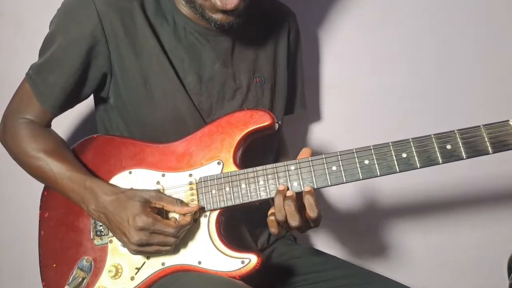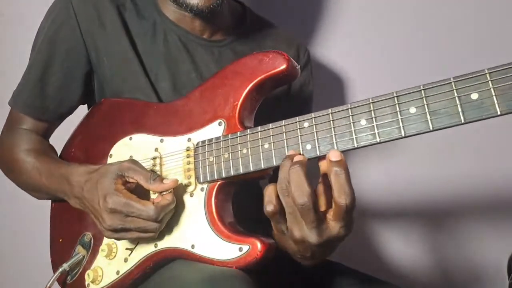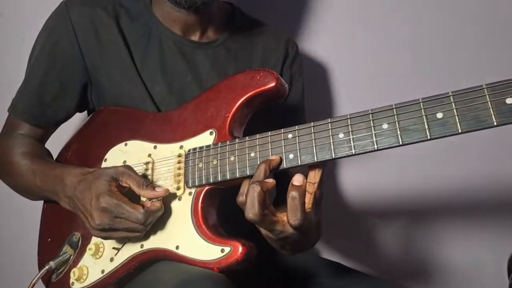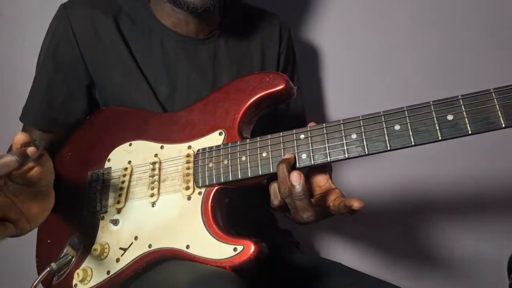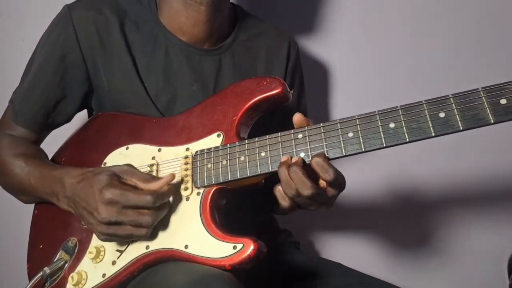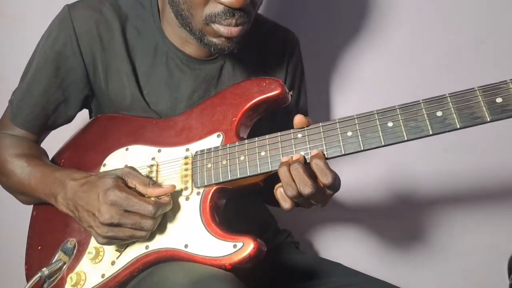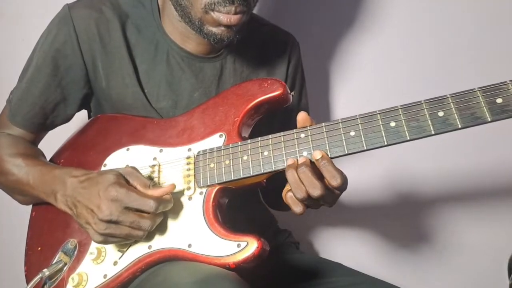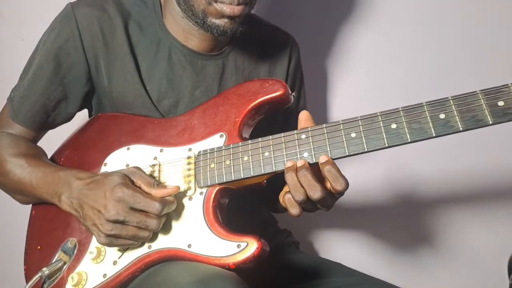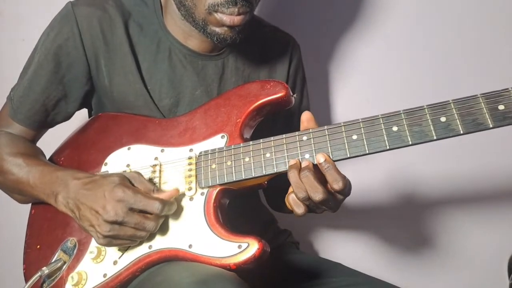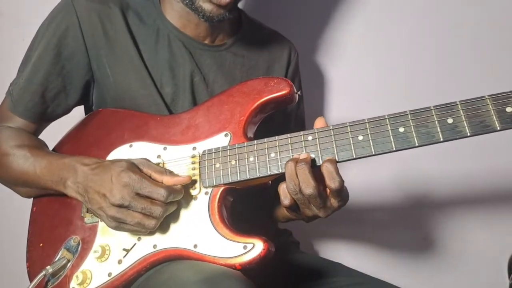So you see, I'm just using only 2-3 notes here, creating a solo. But this one is in my mind. You have C here on the second string. So I can use only 2-3 notes creating my solo. So you see how I'm managing. So that's how you use minor notes.